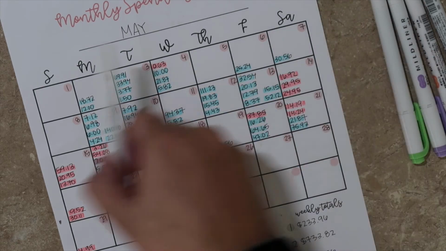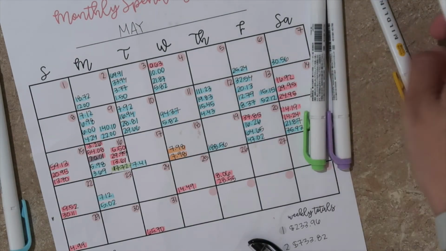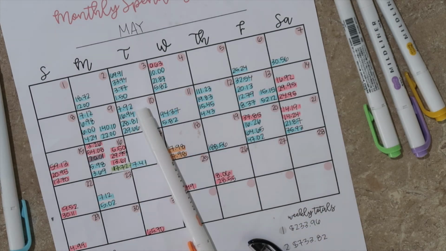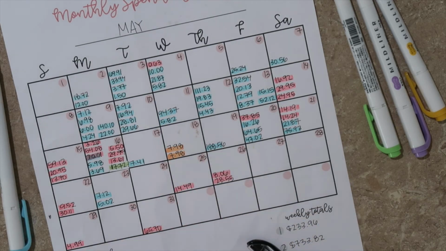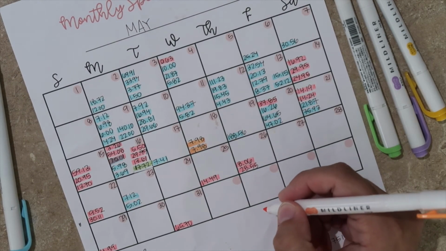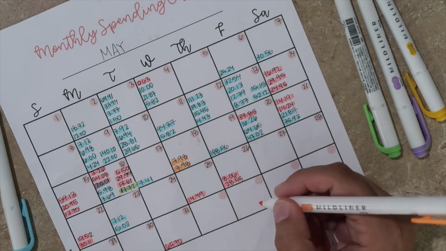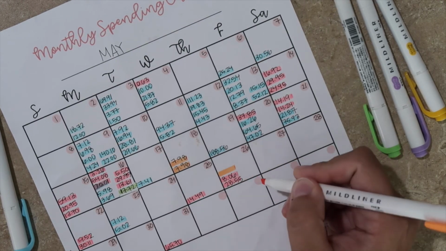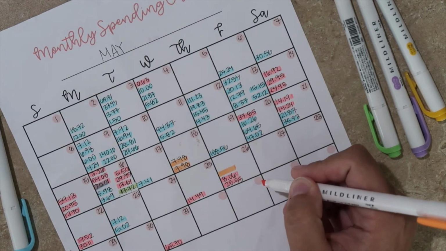Next is orange. I did have like 40 bucks in my account. Actually, it was like 25. I think I said it in an earlier clip. I made some t-shirts for a family member. So I did use some of this on this day to get some McDonald's.